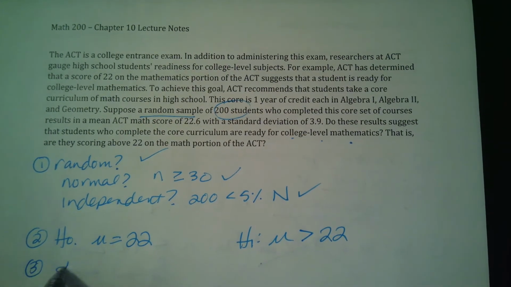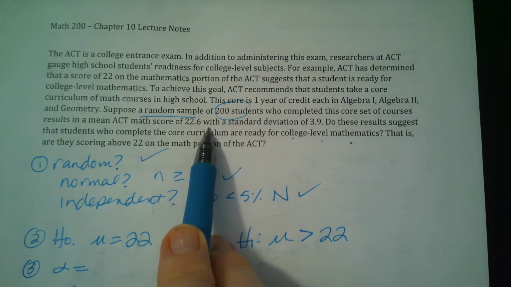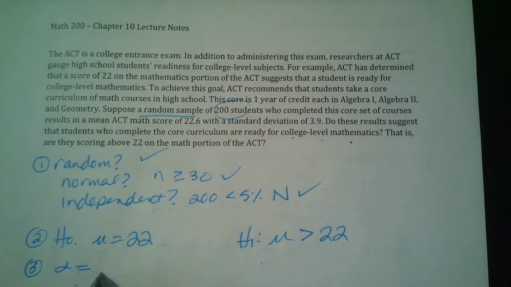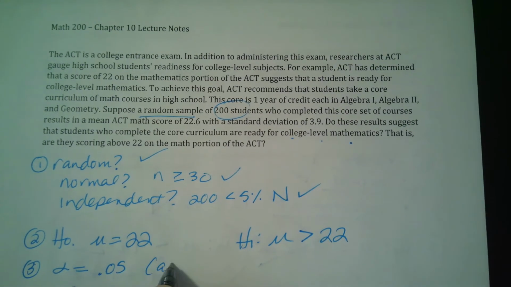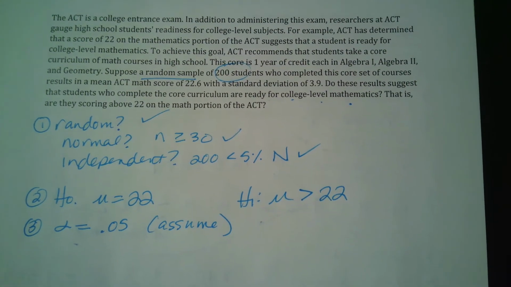Our level of significance was stated somewhere, and if it's not, we assume it is 0.05. That's what we're going to have to do because the level of significance is not mentioned. So we'll assume 0.05 for this question.